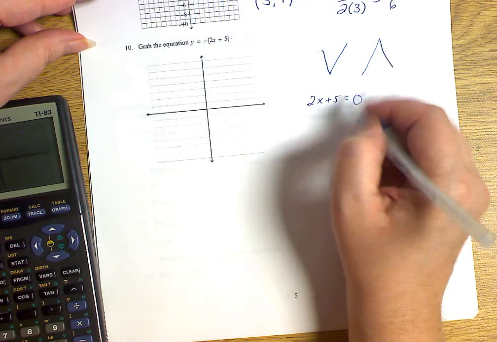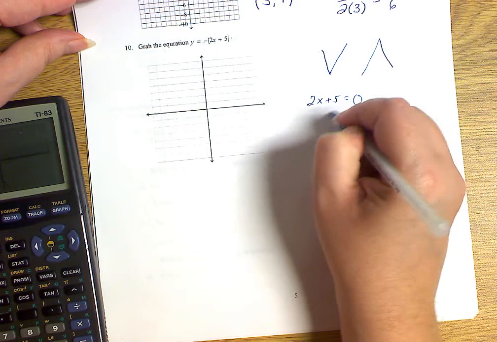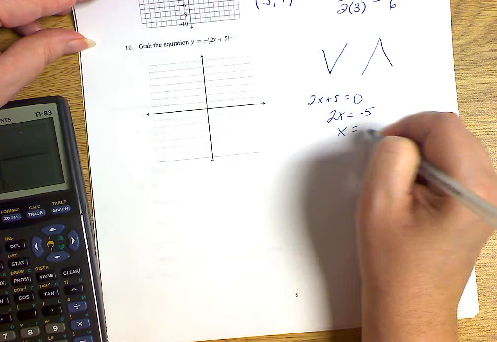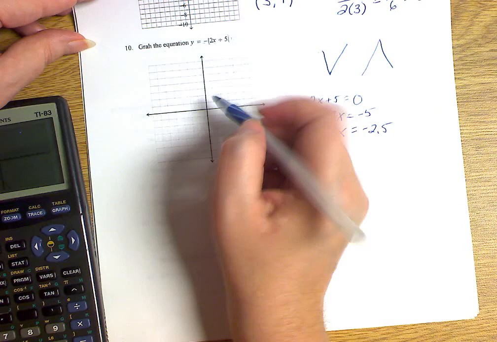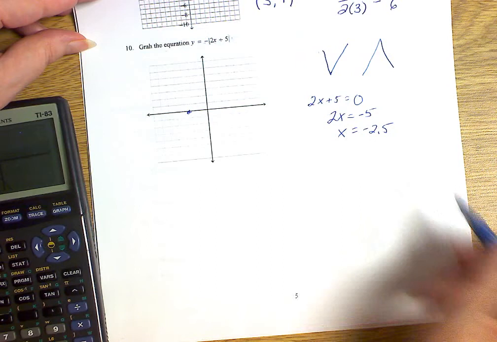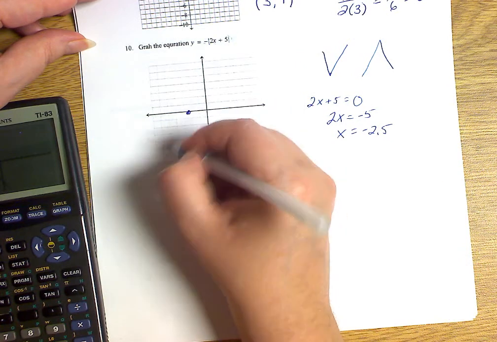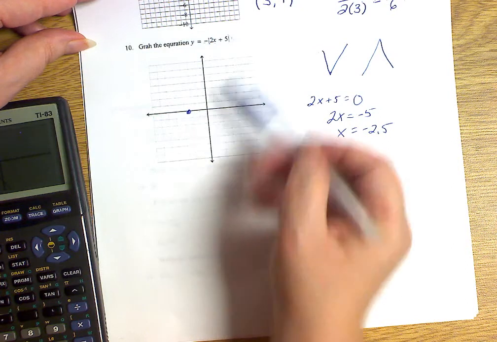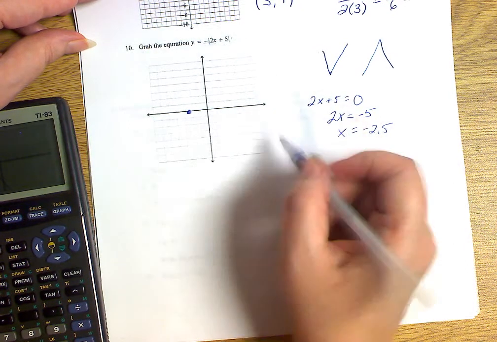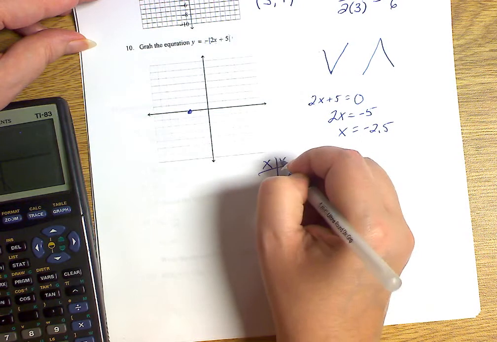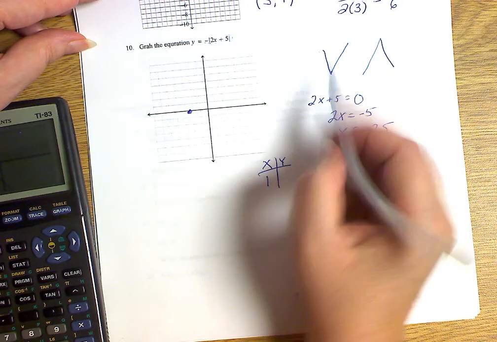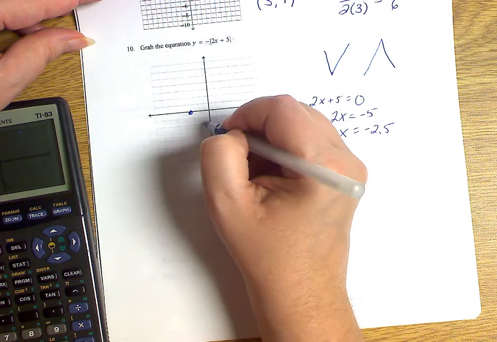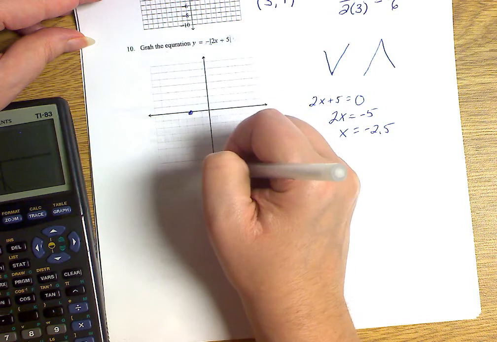So it is going to be negative 2.5, like you guys said. Subtracting 5, 2x is equal to negative 5. Divide by 2, x is equal to negative 2.5. So this is my first point. I need to know another point on each side. So I'm going to put a 1 in. 2 times 1 is 2, and that's 7, so that's negative 7. And this is also 7.